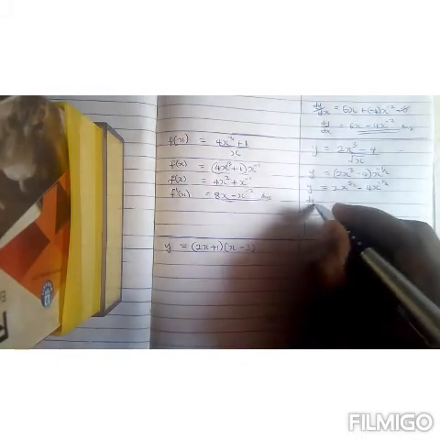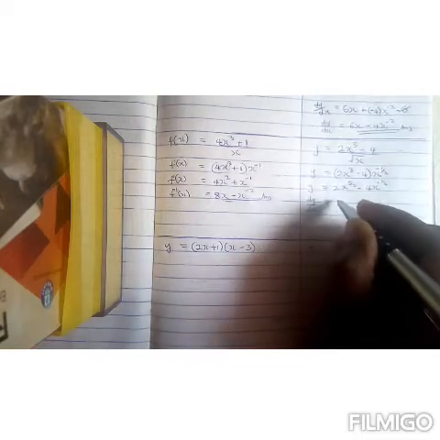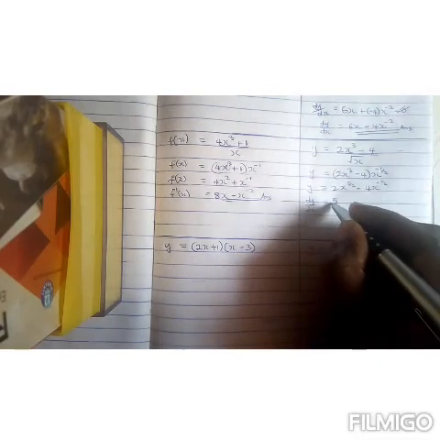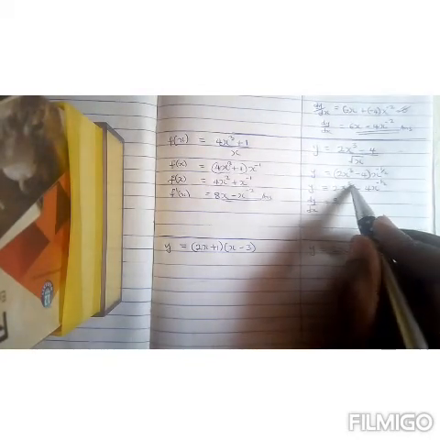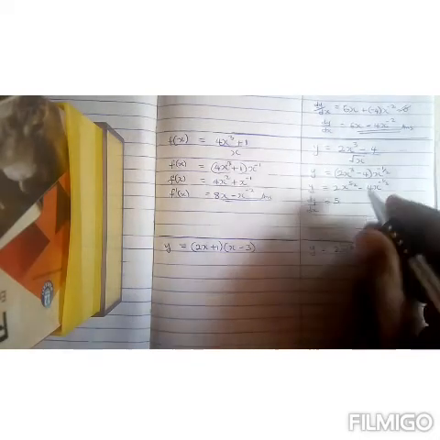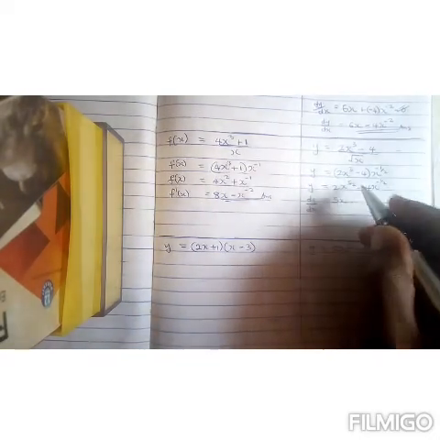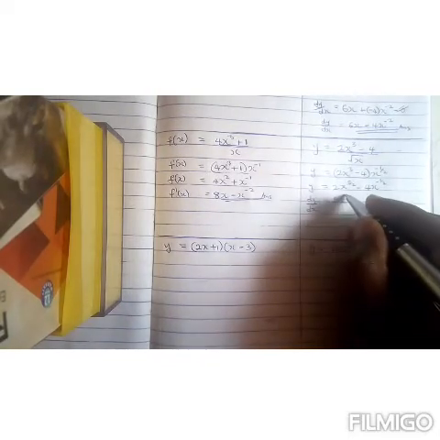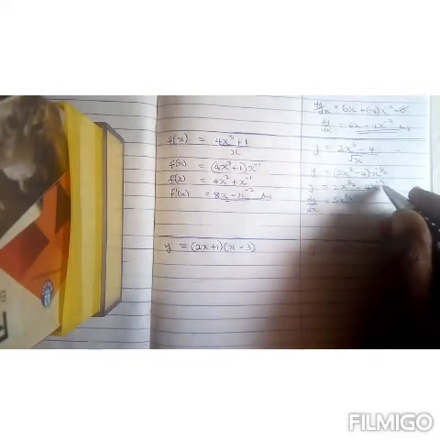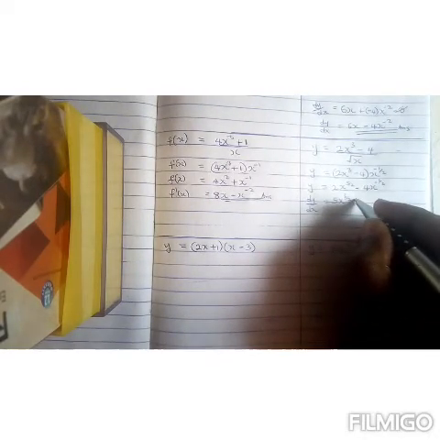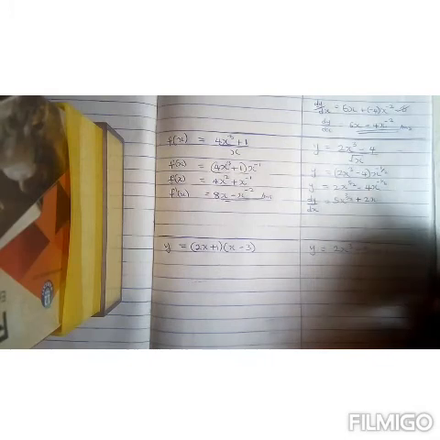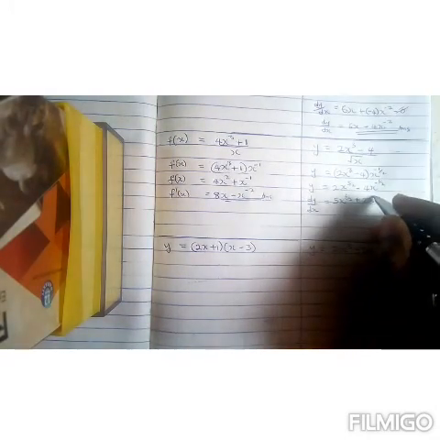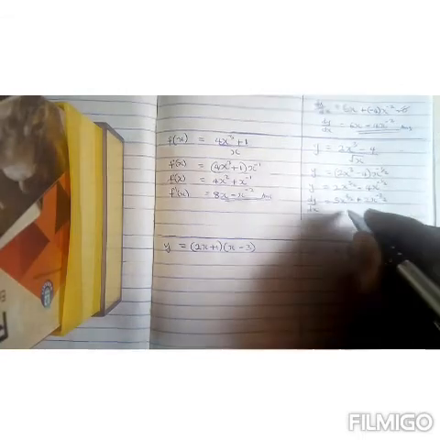So dy/dx directly will be 5. Maybe you want to know what I did. When you use 5 over 2 times 2, you are going to have 5x raised to power, when you subtract 1, you have 1 and a half. That is 3 over 2. When you use minus half to multiply minus 4, you are going to have plus in terms of sign. Then this is 2x. Minus half minus 1 will give you minus 1 and a half. That is minus 3 over 2.